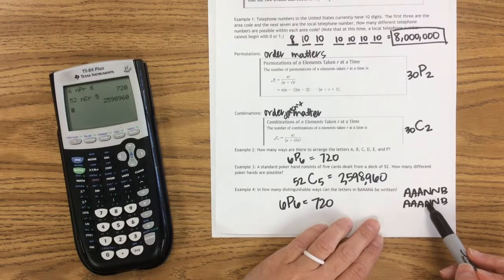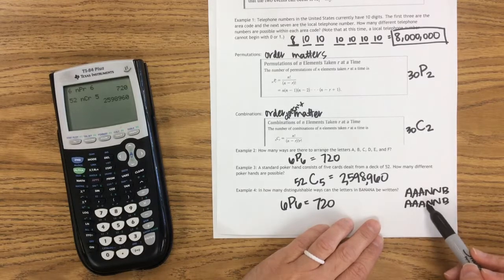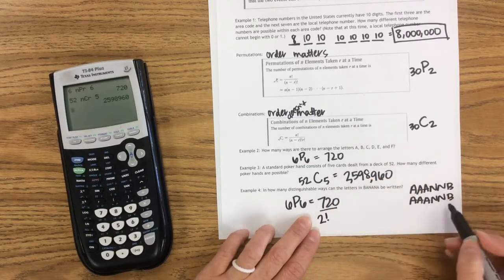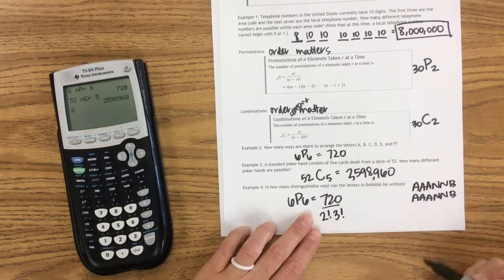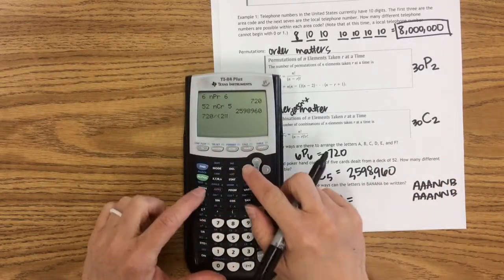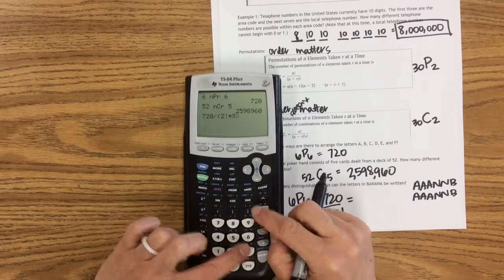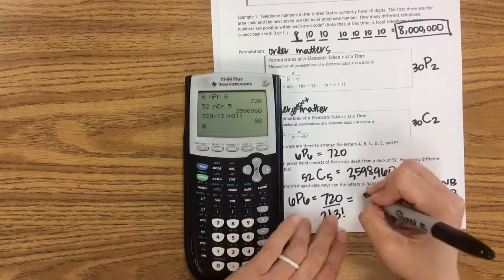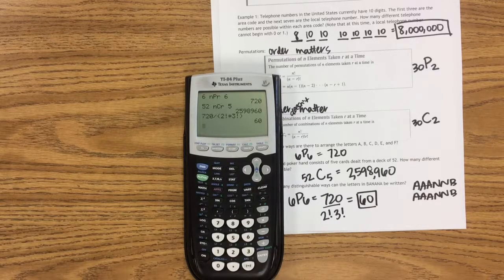So when you have repeated letters and you're switching the N's but no one can tell, they do count as the same. So we need to reduce the number of possibilities. So what I'm going to do is reduce by 2 factorial, which is the number of ways to arrange the N's, and divide by 3 factorial, which is the number of ways to arrange the A's. So I have to take my 720 and divide by 2 factorial and 3 factorial, and that takes out my duplicates. And there are actually only 60 different ways to arrange those letters that would look distinguishable and different from each other.